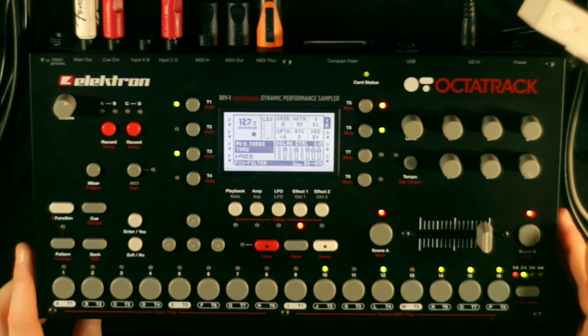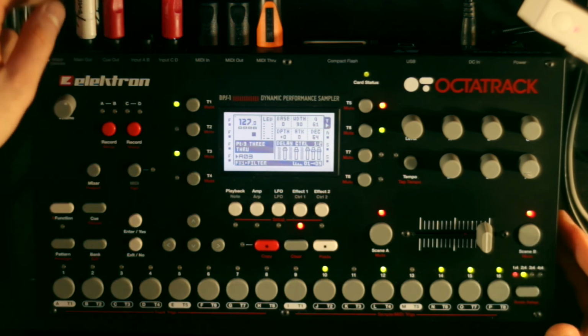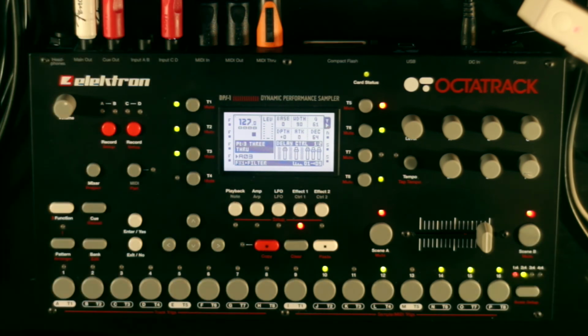The only drawback is that everything is being sent through the main out, so you get one stereo track in here, which can be a bit of a challenge when mixing. Yeah, so that's it. That's the breakdown of my patch.